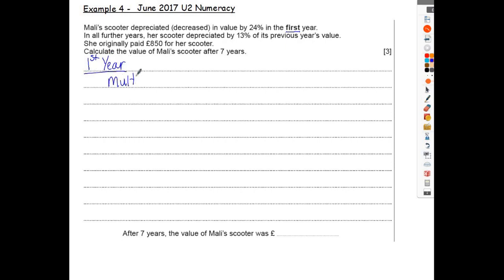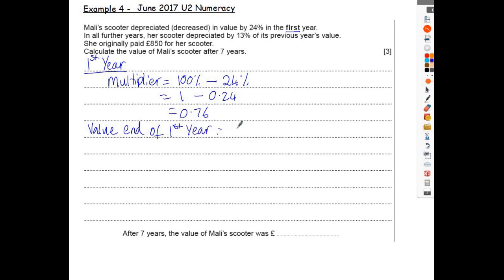So find your multiplier, which is going to be 100% minus, because it's depreciating, 24%, which is 1 minus 0.24, giving you 0.76. So the value at the end of the first year will be the percentage multiplier to the power of the time, so that's going to be 1, multiplied by the amount it was at the start, which is 850.